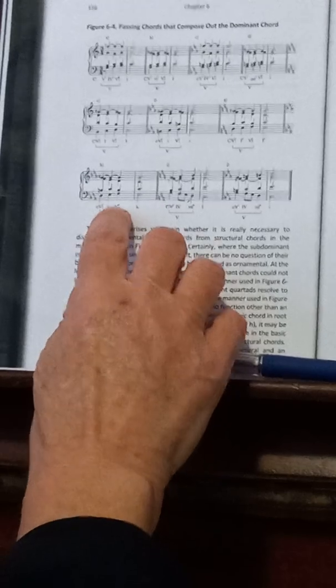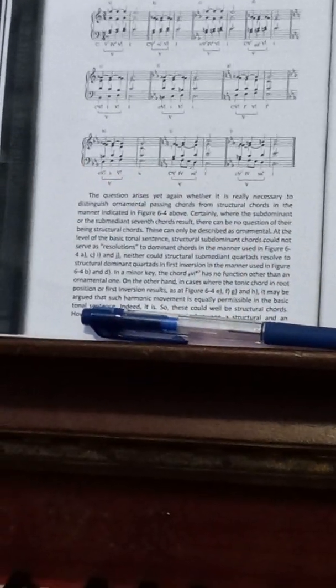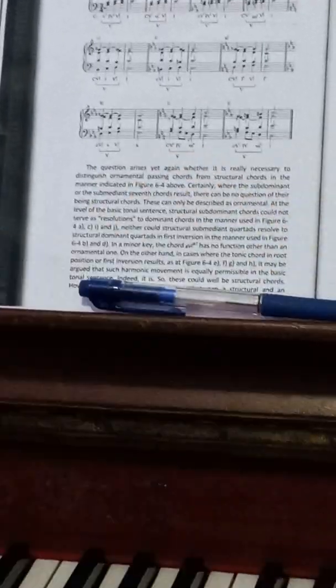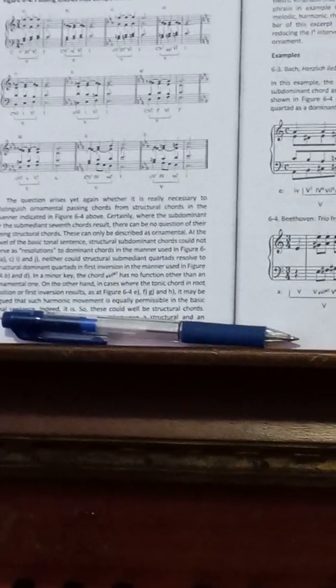And it must resolve to tonic 6. Why? Because dominant 4-2, third inversion, resolves to tonic 6. All right, and then we go to this other one, which connects the doubled root of the dominant. So, re, so, it goes so, fa, mi, re, do, that one.